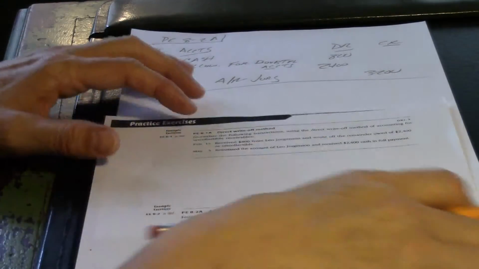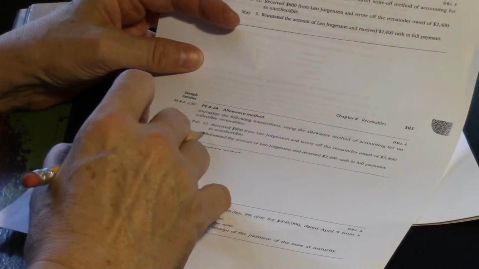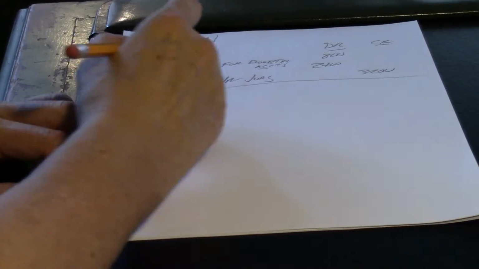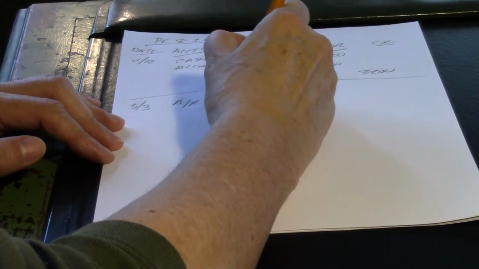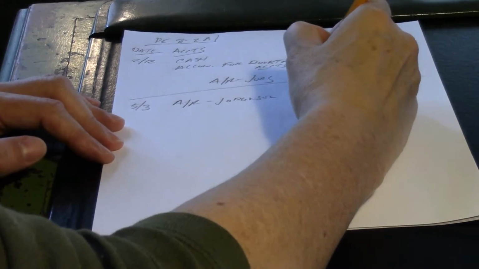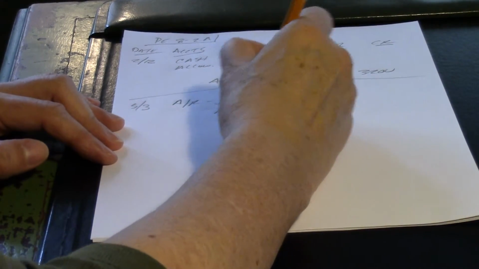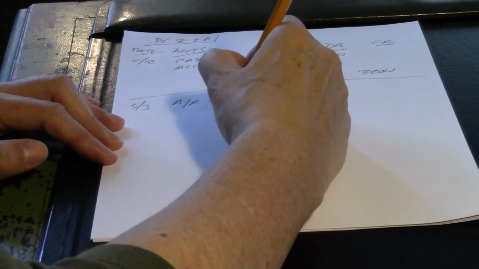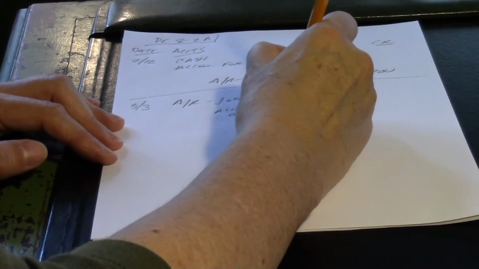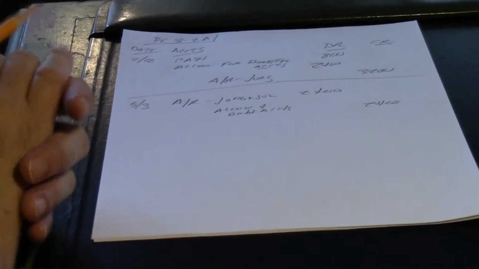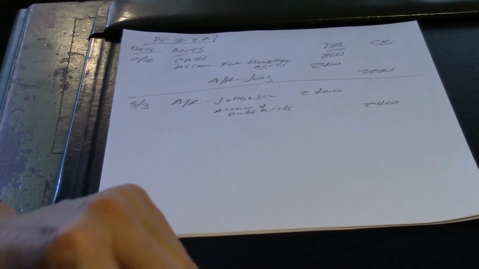All right, so then what happens? We reinstated the account and got our $2,400. So that was May 3, right? We have to put it back on the books, so we flip that transaction. Accounts receivable, Jorgensen, $2,400, and allowance for doubtful accounts, $2,400. And now we have to go ahead and consider that cash that they brought us in.